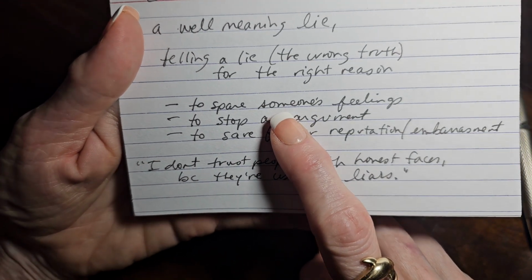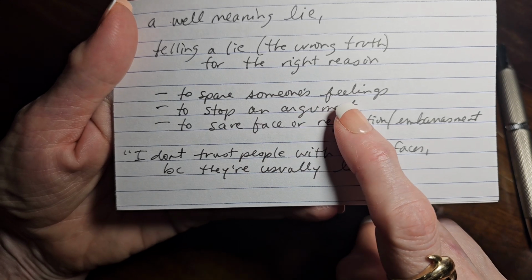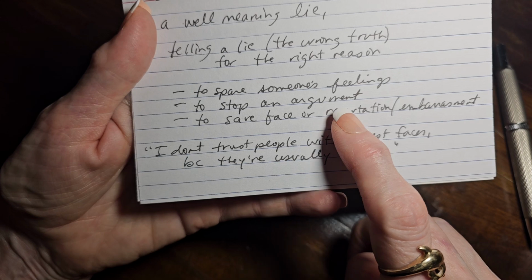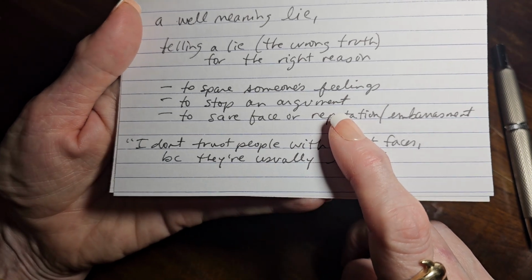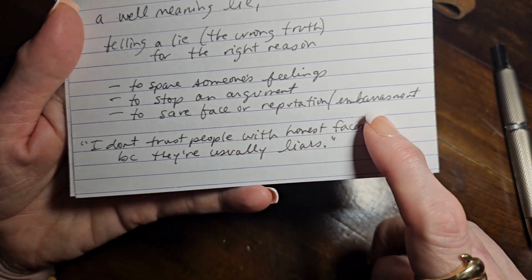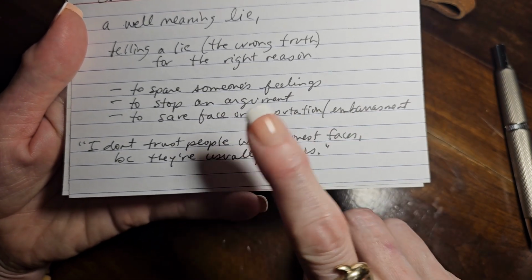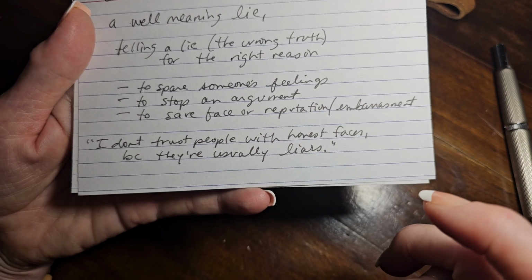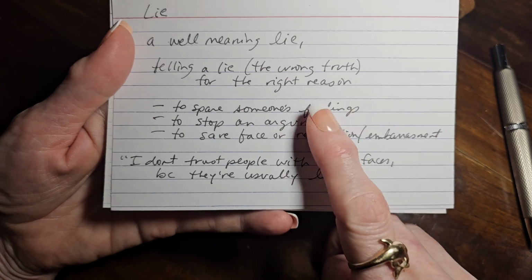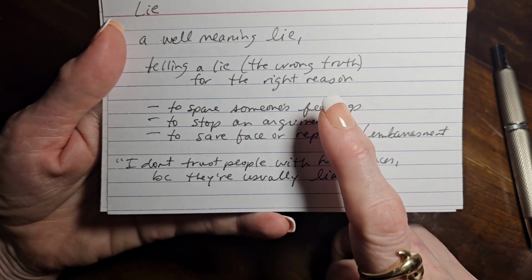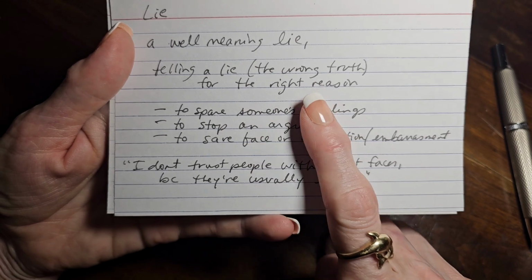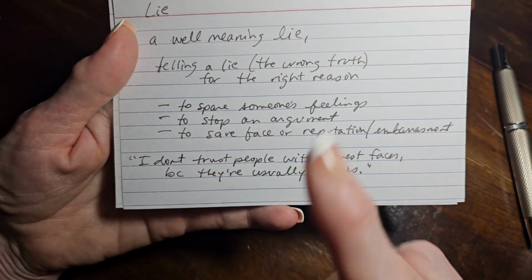I put perhaps to spare someone's feelings. Okay, that could be considered a proper motivation for a white lie. Or to stop an argument, maybe to end a feud. That could be a good reason to twist the truth around. Or what about to save face, or to save one's reputation, or to save oneself from embarrassment? Not really the most noble of goals when you're talking about telling a lie. So those are just some of the quick thoughts that I had when I got this idea, literally sitting in traffic, about reasons why someone would have good or proper moral compass motivation to lie about something.